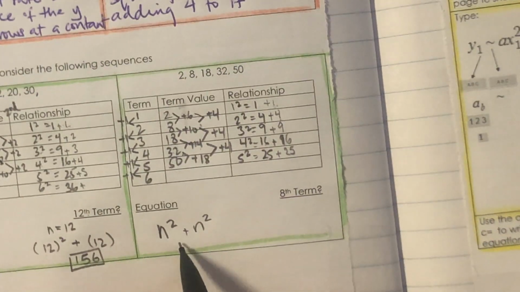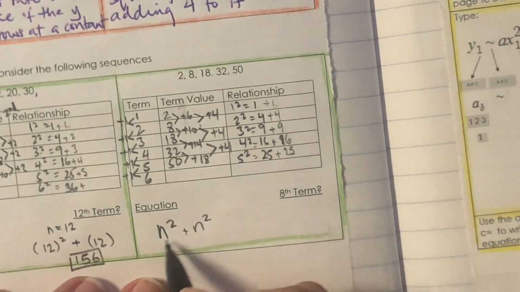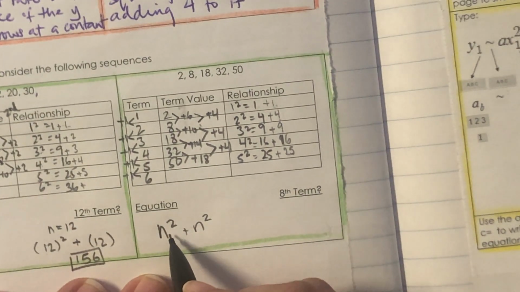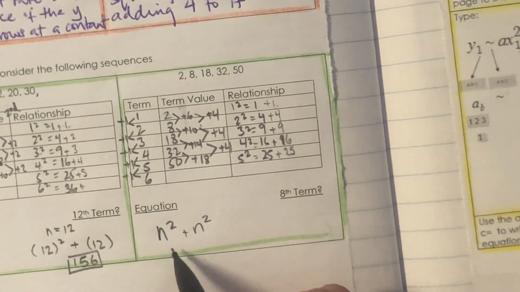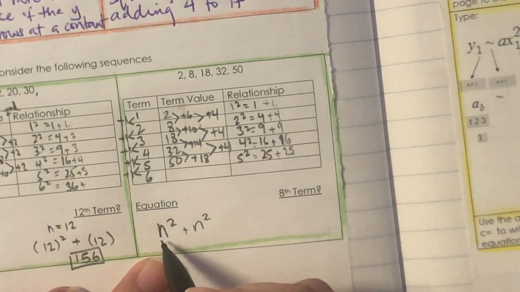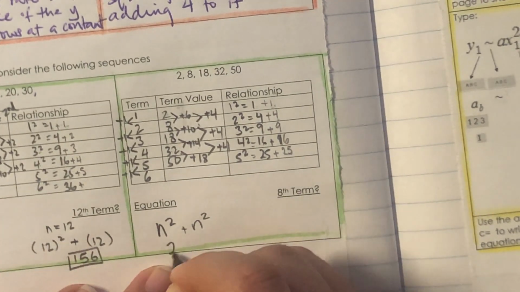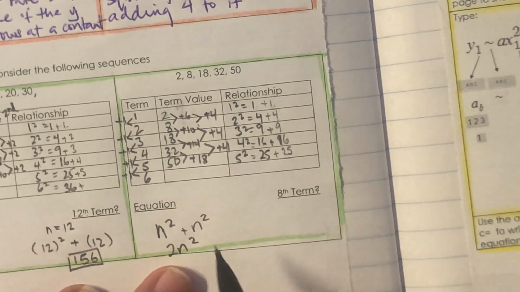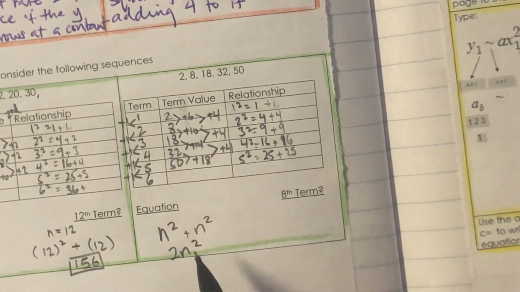So n squared plus n squared would be my equation, and I can simplify that further. If I have 2 apples plus 2 apples, that gives me 4 apples. It's the same thing here: 1 apple plus 1 apple gives me 2 apples. So I have 2n squared. That's my equation: 2n squared, or I can leave it as n squared plus n squared.